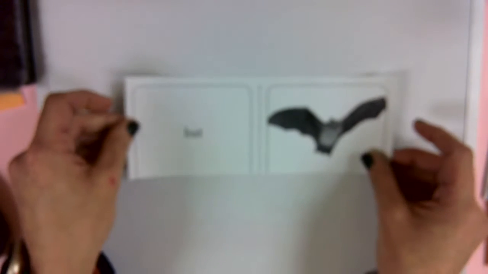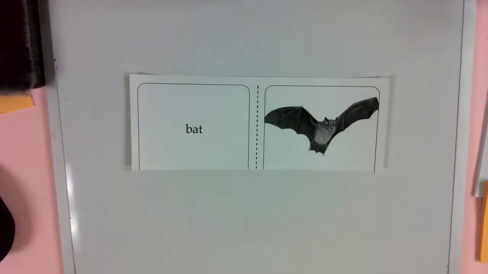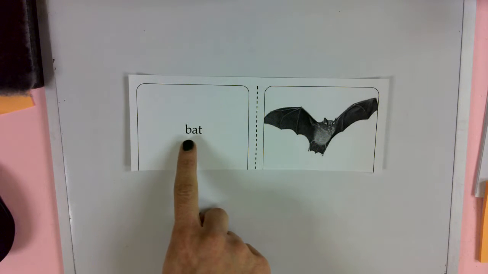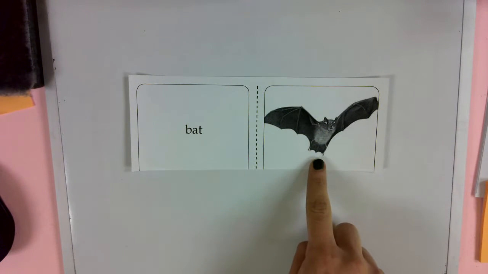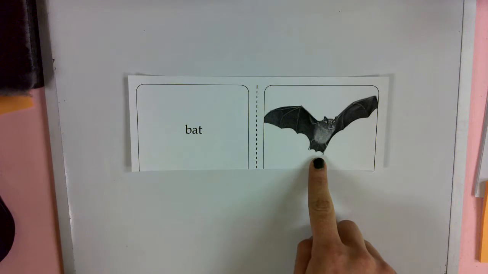Now, the vocabulary that you're going to see are the vocabulary that you have been seeing in Animal Groups, plus some of these words are going to be seen in the story, Many Kinds of Bats. So your first one is bat. Here's the picture of a bat, and that bat is on the front cover.